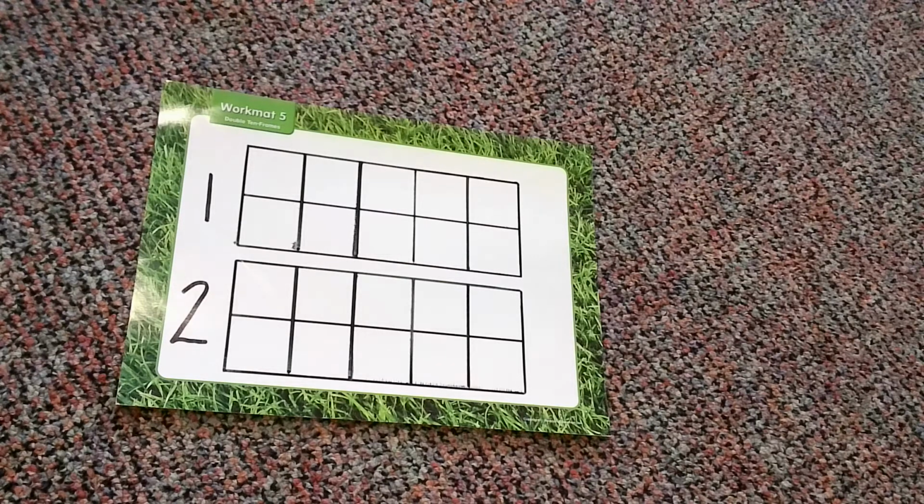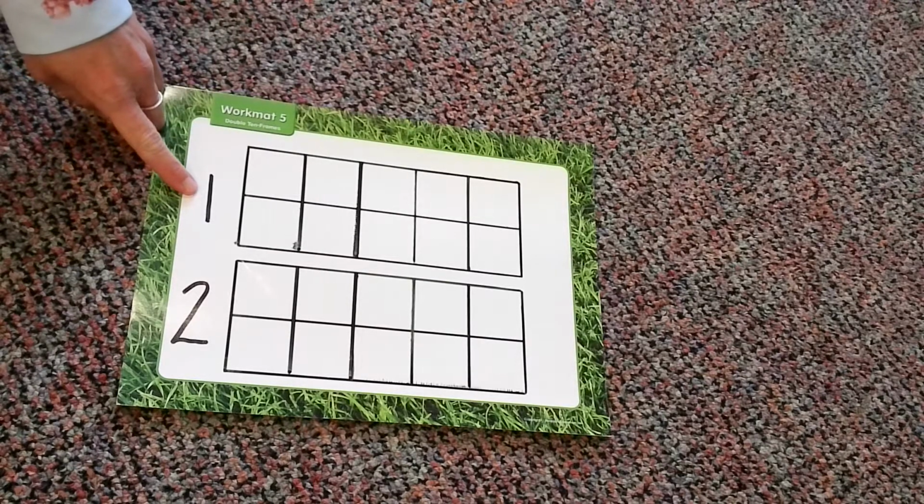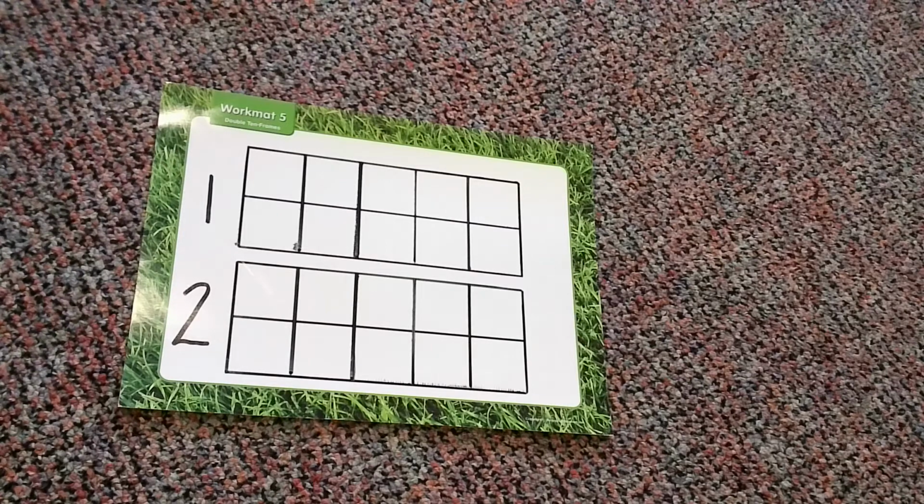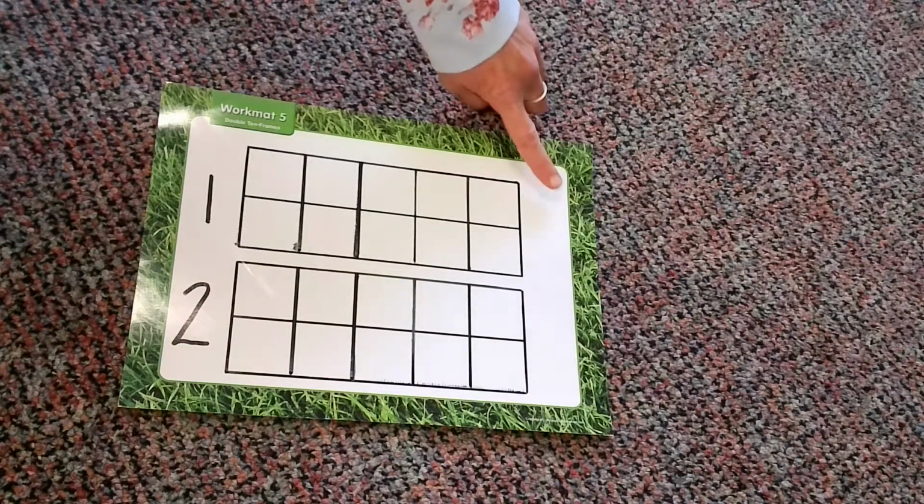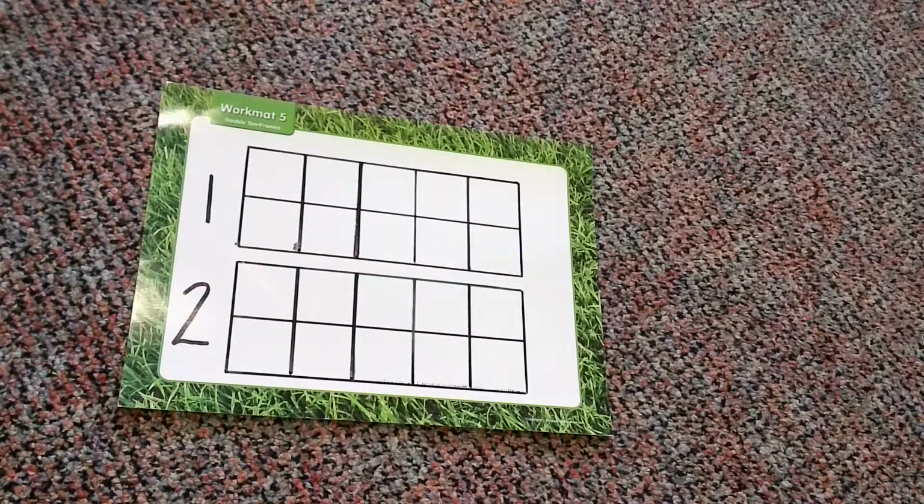So if you remember a prior video that I did, we were only doing one inventory bag. So that means I was only counting one amount, and I only needed one 10 frame. But today, since we're going to be doing two, you can see I have 2 10 frames. But instead of me recording or writing down what I'm counting in each container, I'm going to be putting the number at the end of each 10 frame. So let's go ahead and get started.